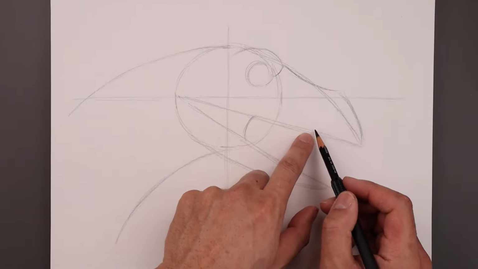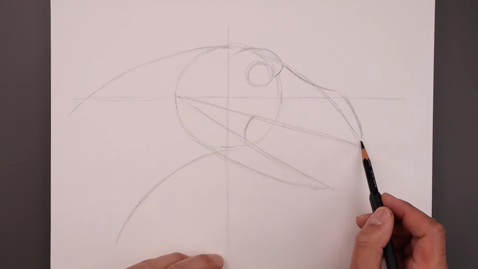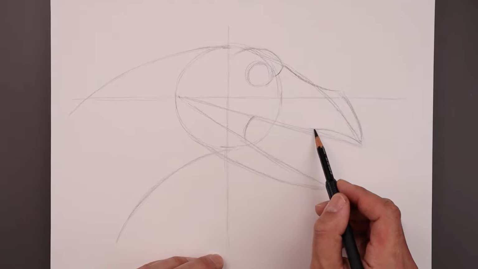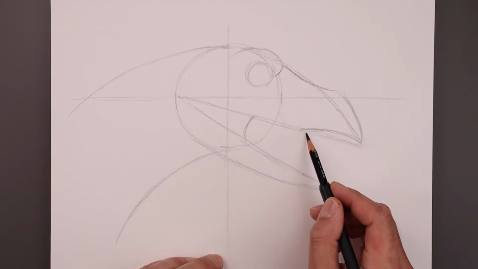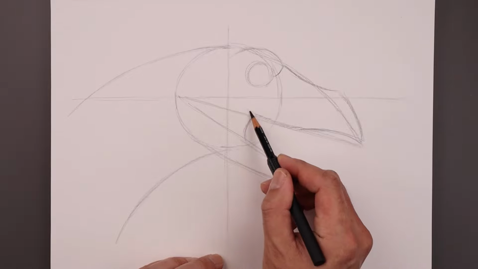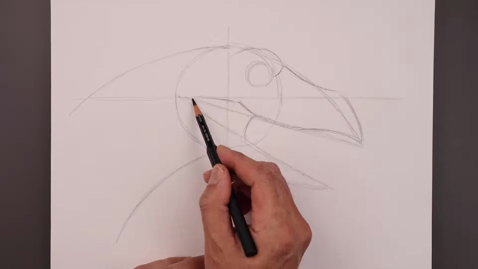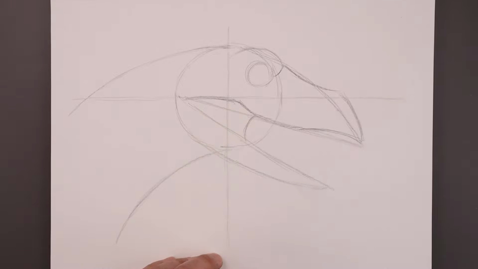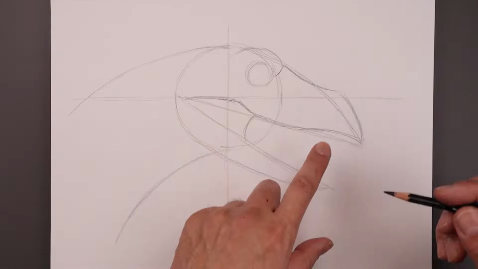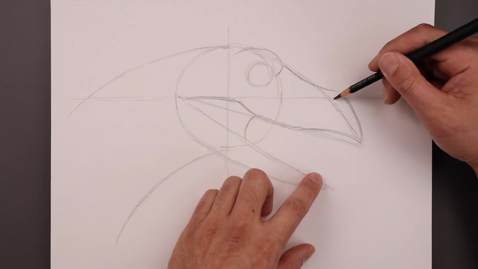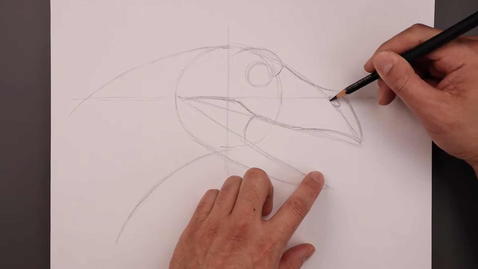Now I'm just going to add some more shape to the bottom edge of the mouth. Starting up here, curve this up and then down. Round this out, go back up, then bend this across towards the back edge of the mouth. Now along the front, we're going to draw an oval for the nostril, just at an angle.